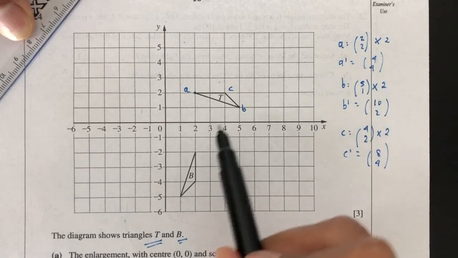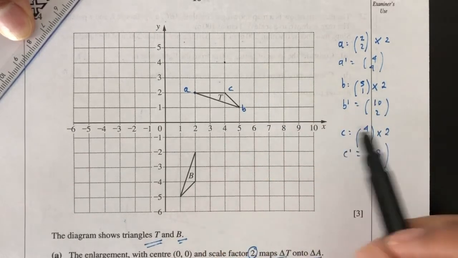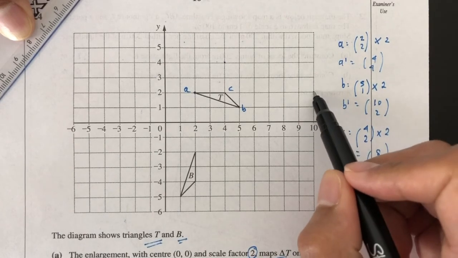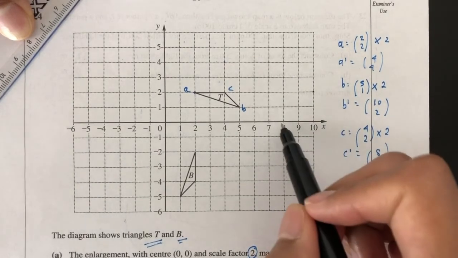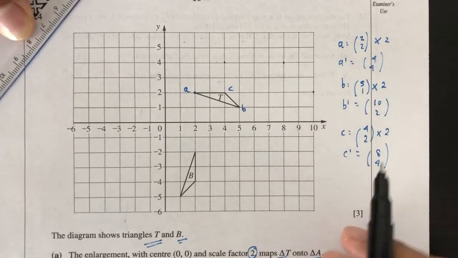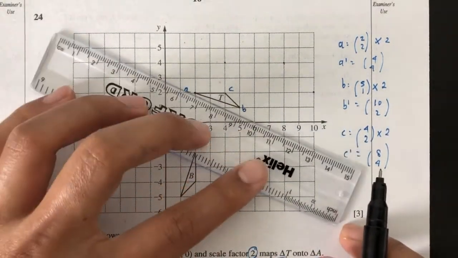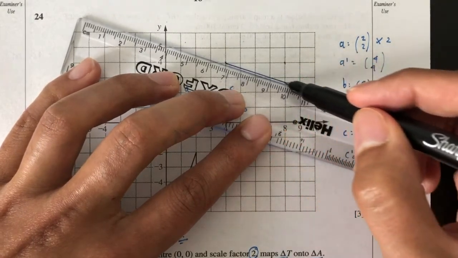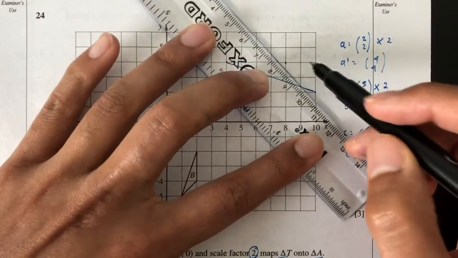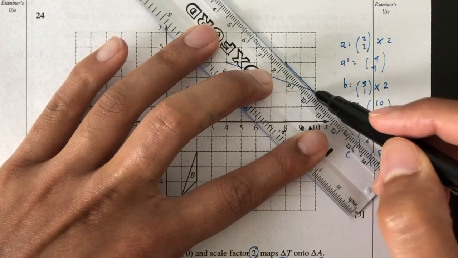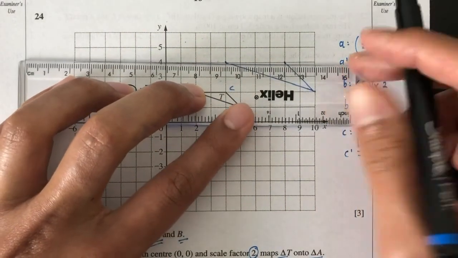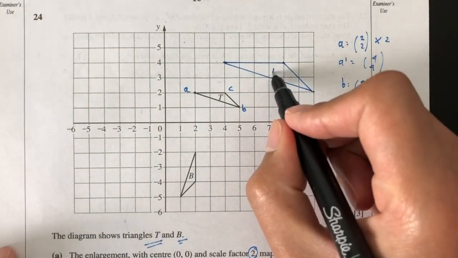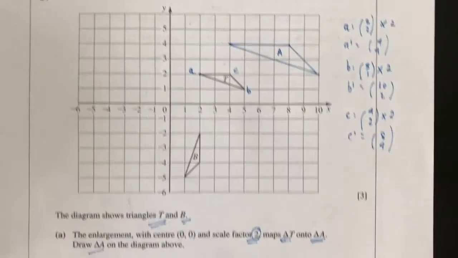So first point is 4, 4, becomes here. Second one will be 10, 2. 10, 2 will be here. Last one is 8, 4. 8, 4 will be here. So this is the image of this enlargement from center O and scale factor 2. And we have to label the triangle as triangle A for the full mark. So that is part A.